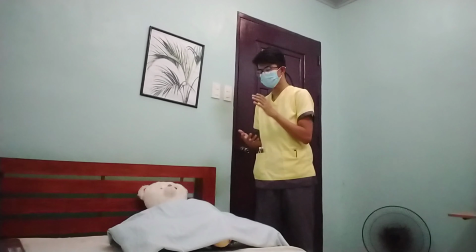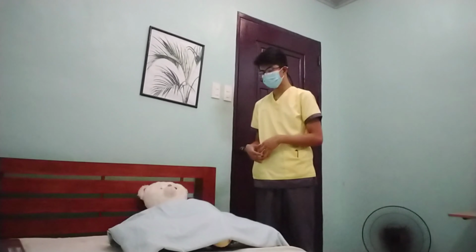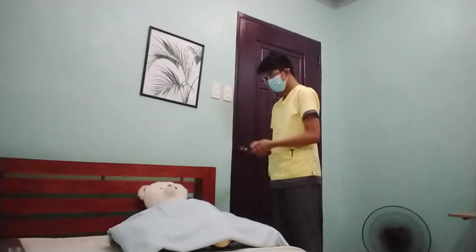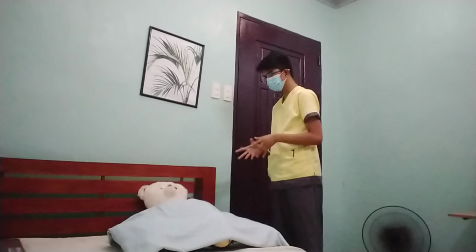Next procedure, position the client on the examination table. Three positions are employed for internal examination, which are dorsal recumbent, Sims position, and the knee chest position. Ma'am, you will be positioned on the examination table to assess the progress of your labor.